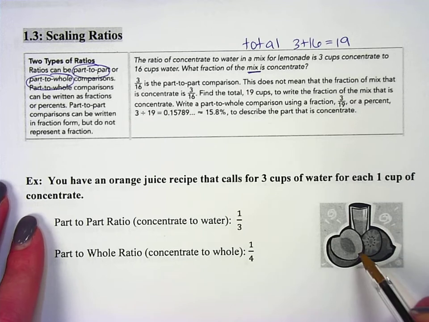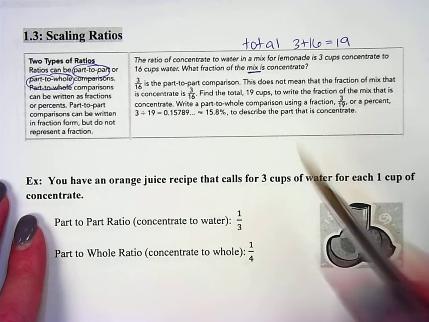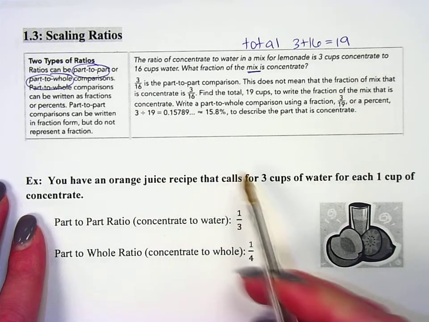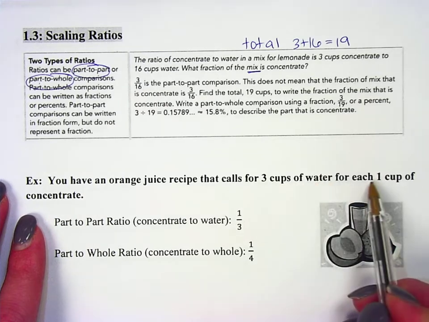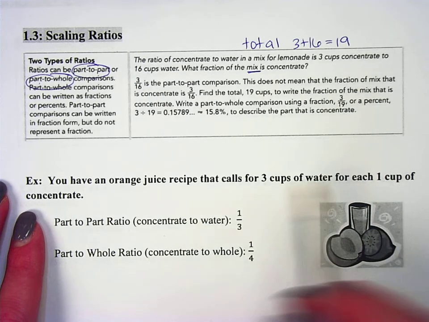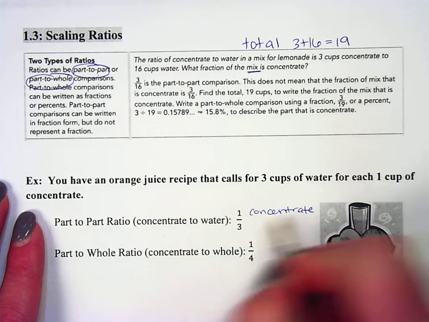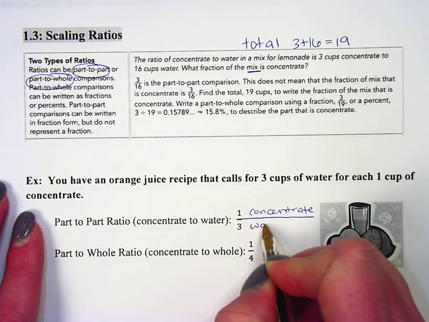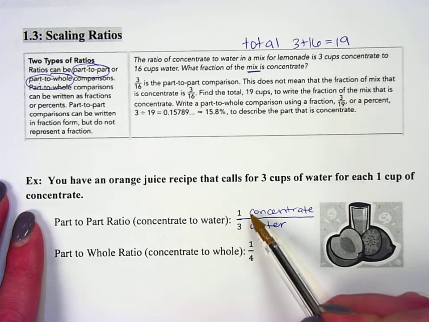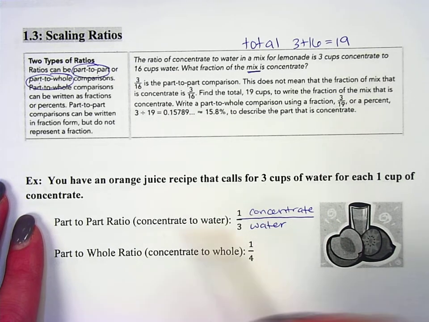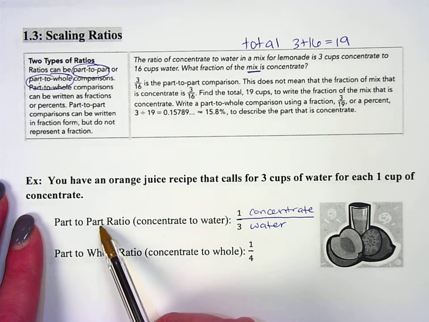We have another example down here that's written a little bigger for us. In the orange juice recipe, it calls for 3 cups of water for 1 cup of concentrate. When I compare concentrate to water, that would be 1 cup of concentrate for 3 cups of water. That is considered a part to part.